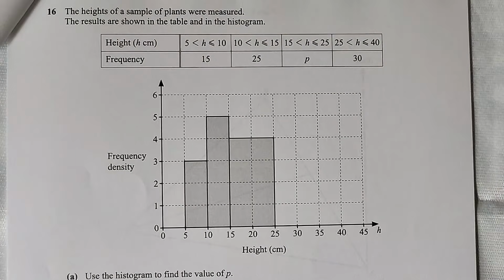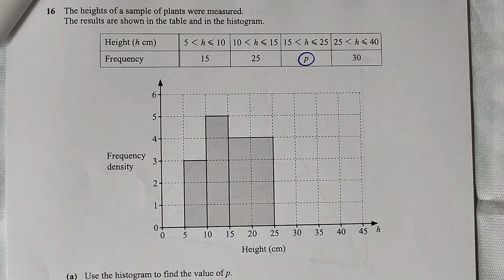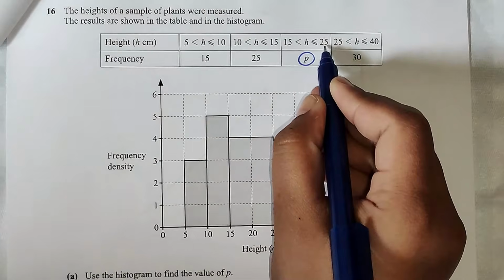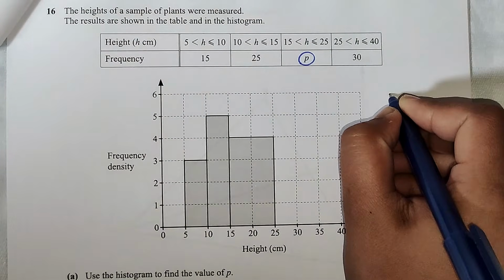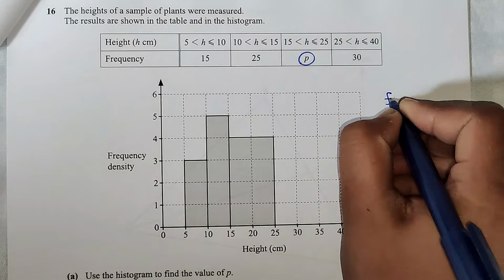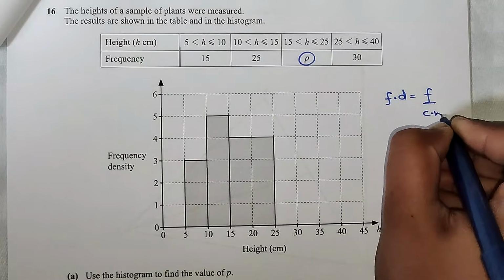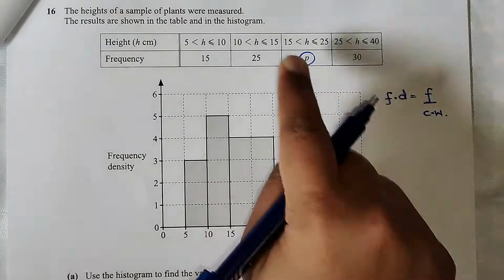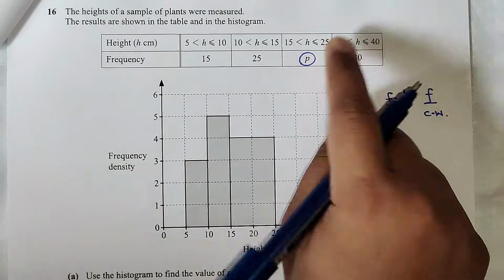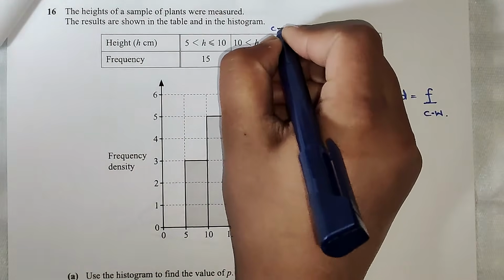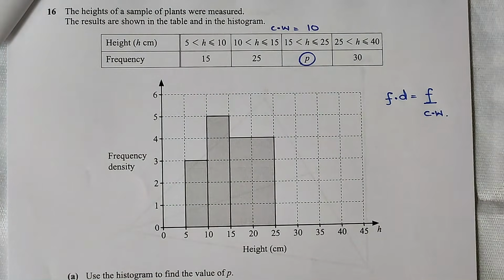Okay, so where is P? P is over here. P lies in the class of 15 to 25. As we know, the formula is frequency density equals frequency over class width. The frequency is P. What is the class width? From 15 to 25, the class width is 10, right? 25 minus 15 is 10.